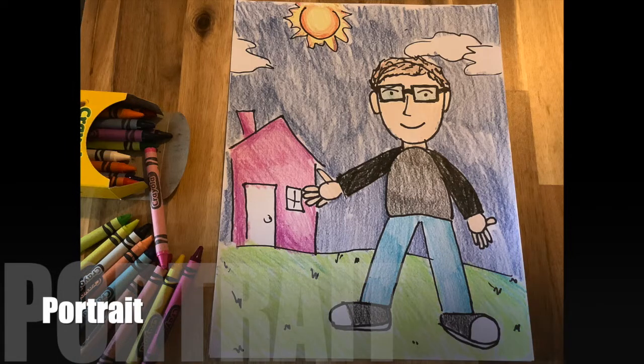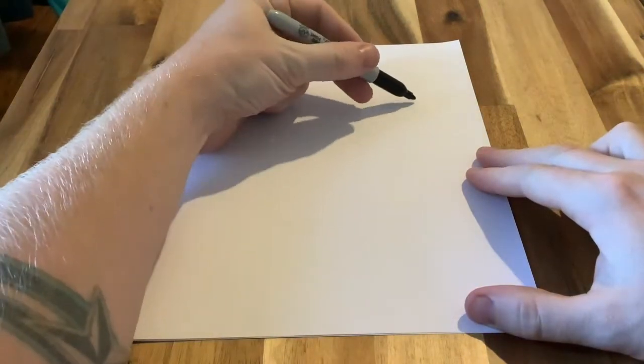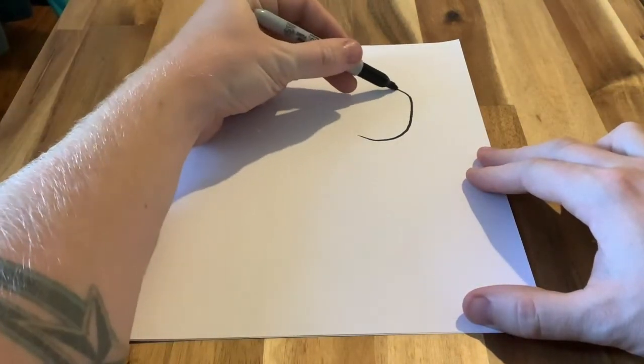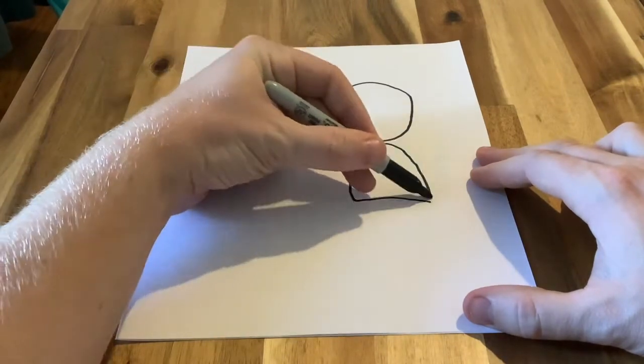For this week's project, we're going to be creating a portrait. A portrait is a picture of a person. Now, I'm using a Sharpie. You should start off with a pencil. The only reason I'm using a Sharpie is because it shows up better on camera.